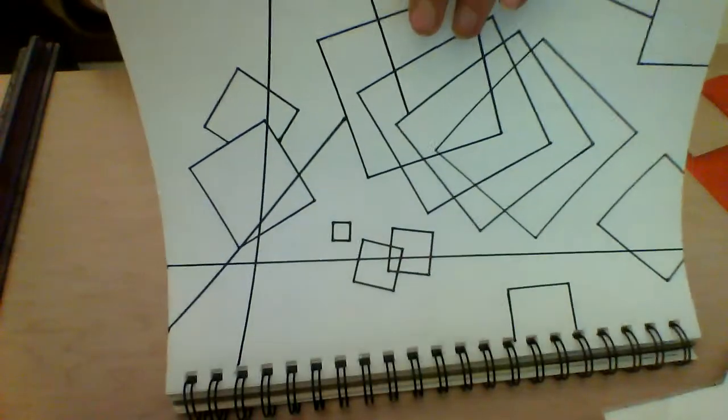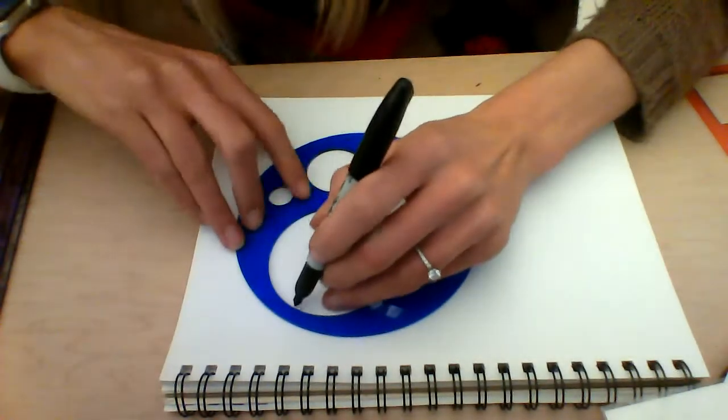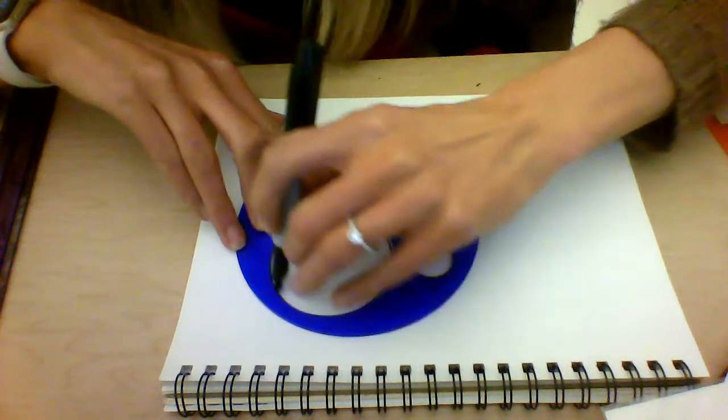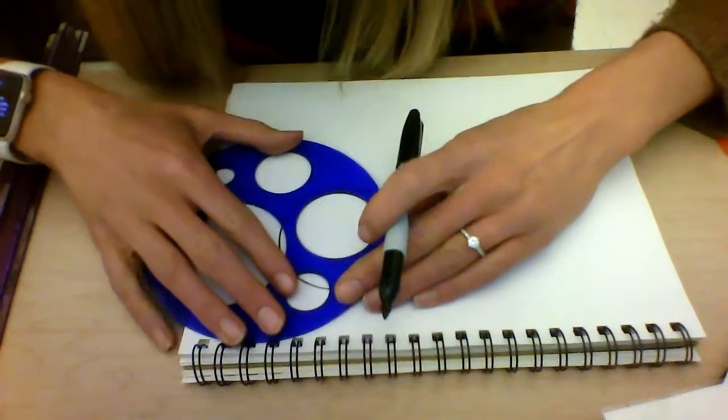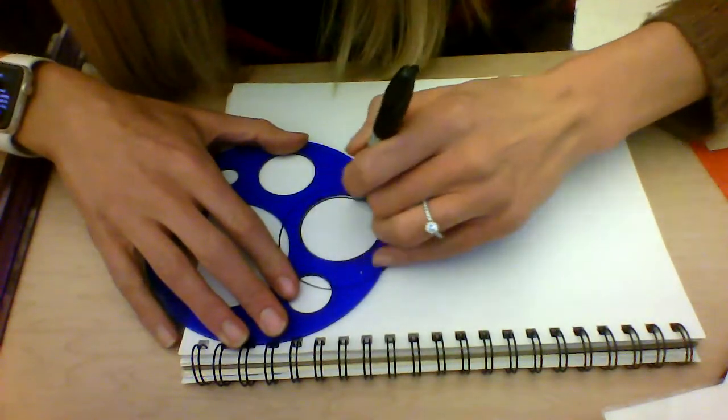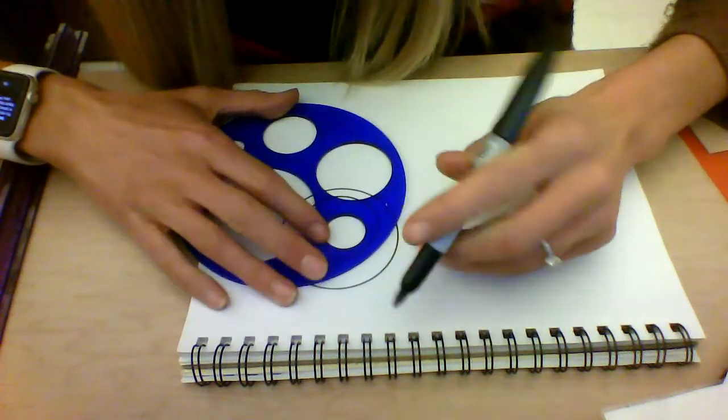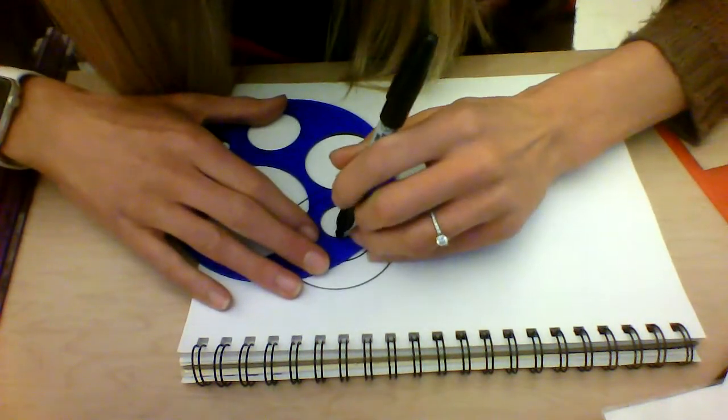All right, this one I'm going to do some circles, but I'm also going to try to add some other kind of shapes and lines within it. I actually just thought of doing like a half and half technique.